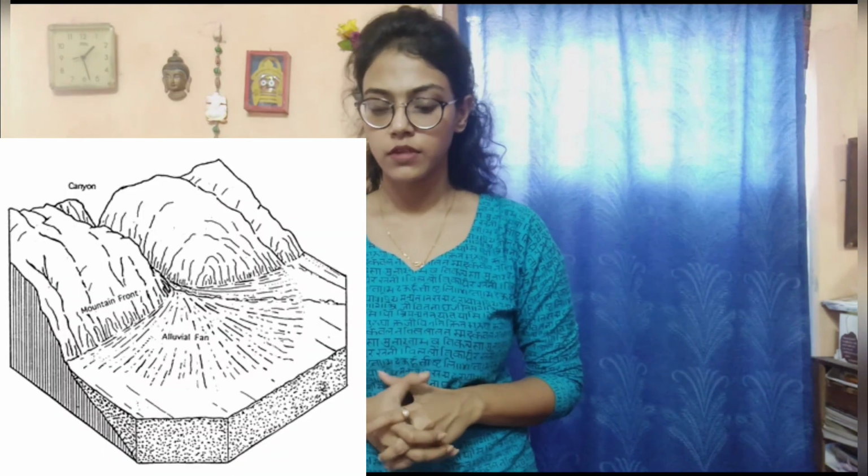You can also divide on the basis of the depositional agent. First is the alluvial sediments, that are formed by the river. Second one is the moraines, that are formed by the glacier. Next, sand dunes, that are formed by wind. Here in the sand dunes, the particle size is the quartz size.